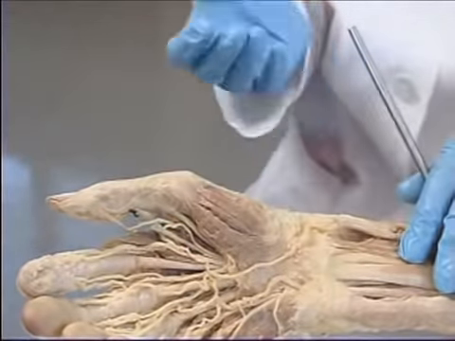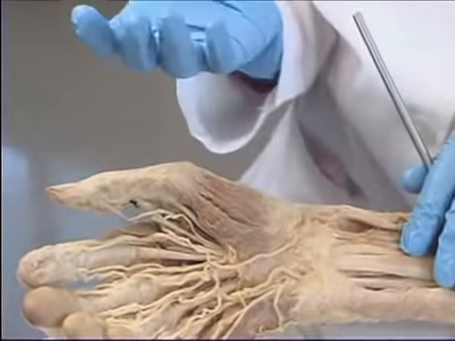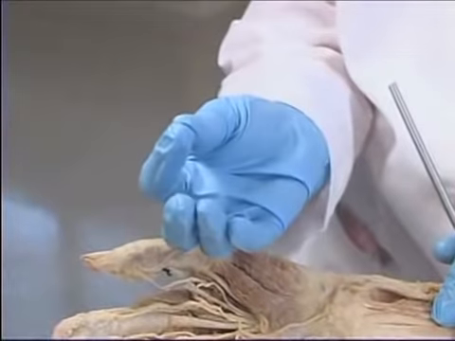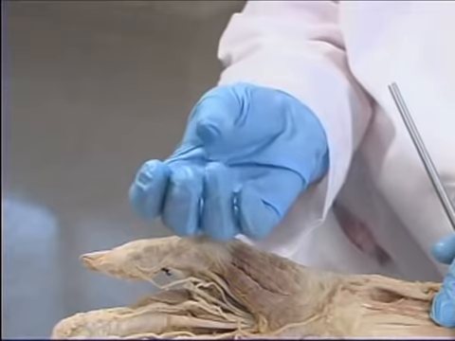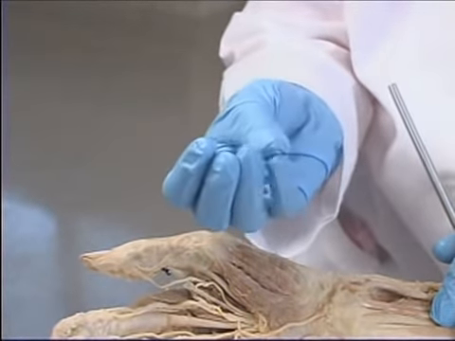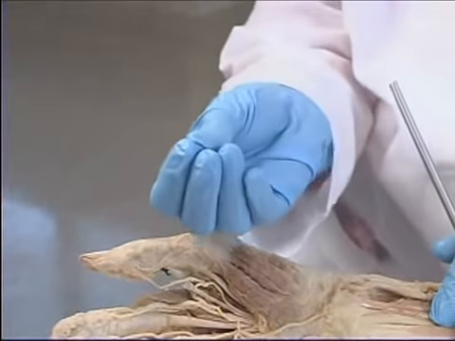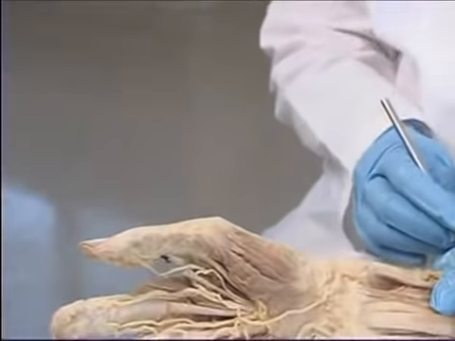This is the test which is done for the median nerve, asking patient to oppose the fingers and feel the grip of the pinching, which is weakened or gone in the case of the median nerve injury.